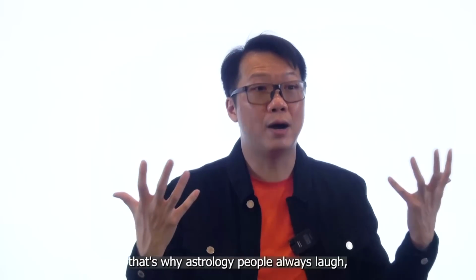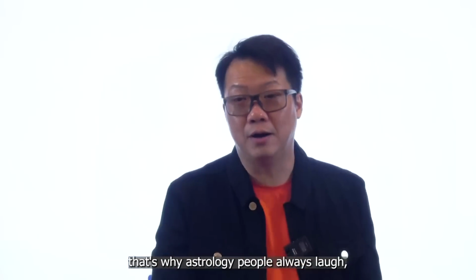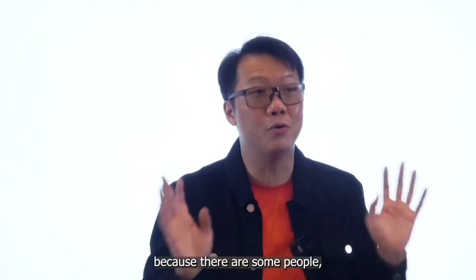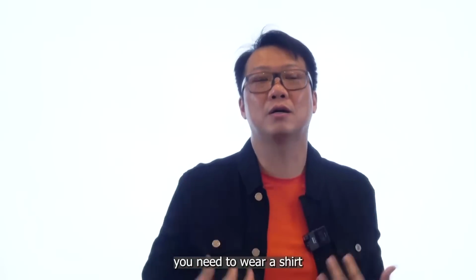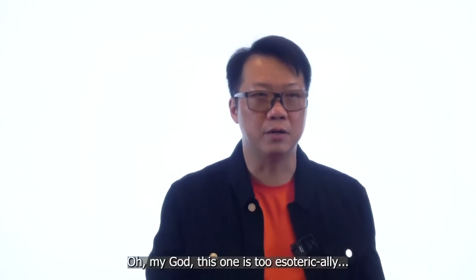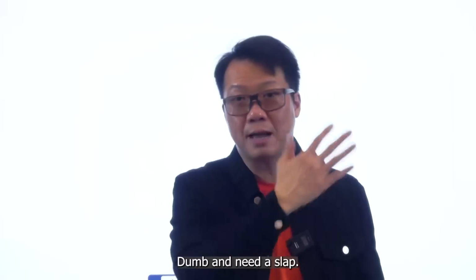I mean, that's why astrology people always laugh at our industry, because there are some people, you need to wear a shirt with a goat in front. Oh my God, this one is too esoterically dumb, yeah, this slap.